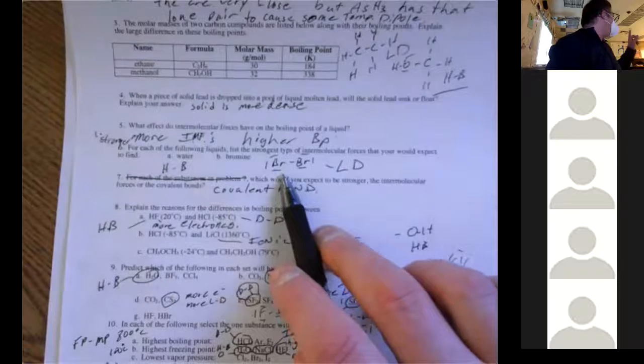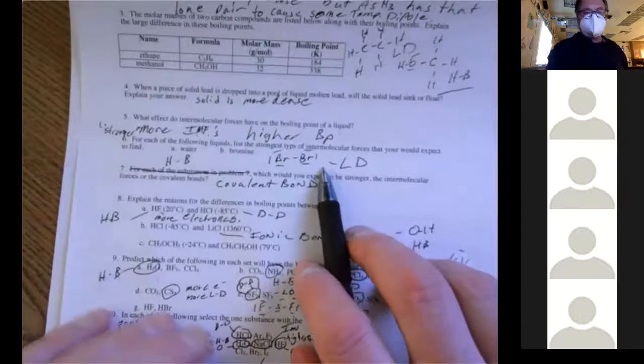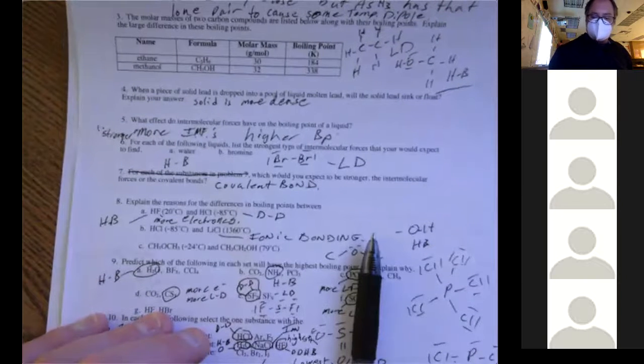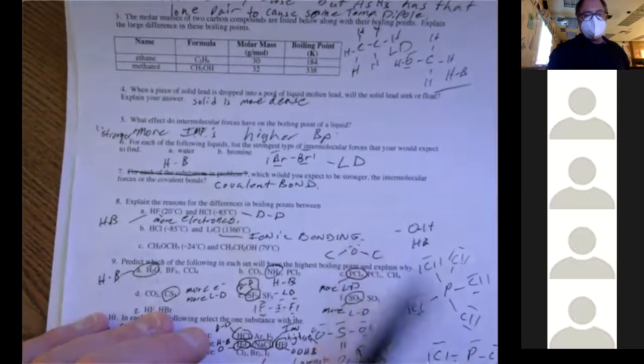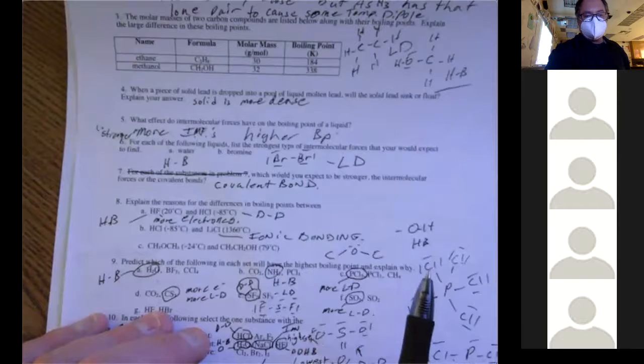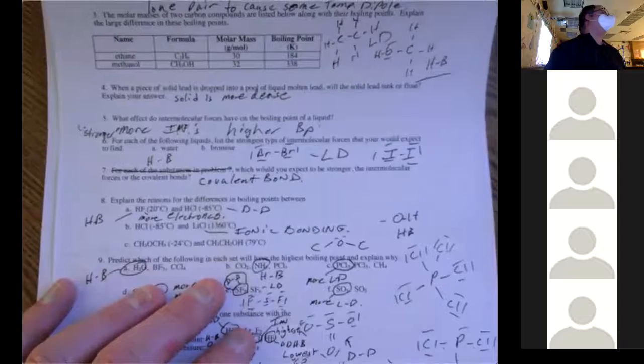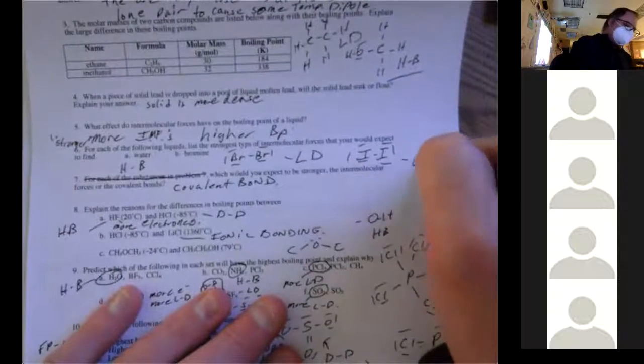Now let's take a look. Let's go one more. Who's down below bromine? Iodine. What do you think is going on here? What state of matter is iodine? Solid. So it has a higher IMF. Yeah. But what type of forces do we have? Just London dispersion, right? We just have London dispersion.